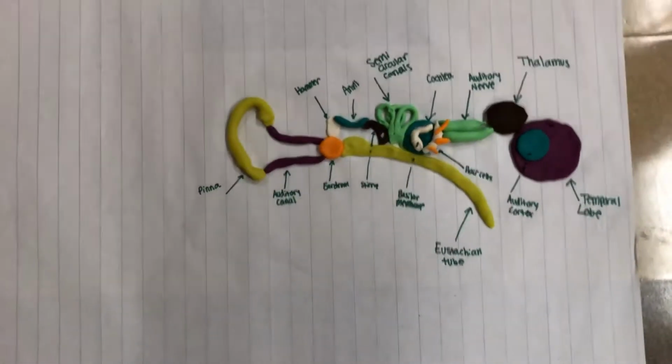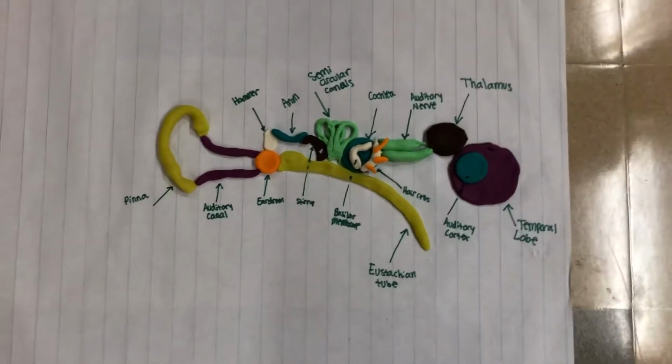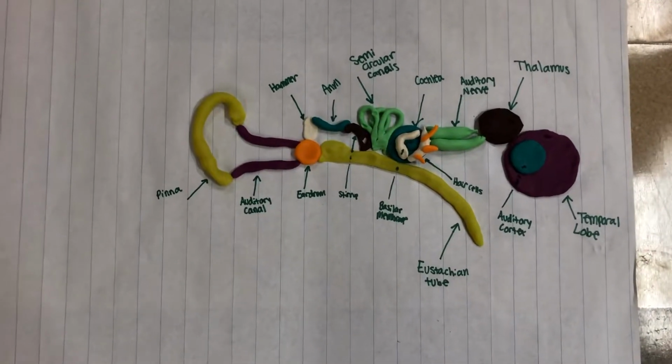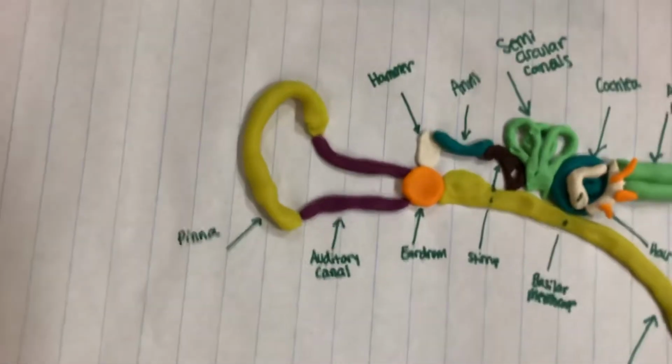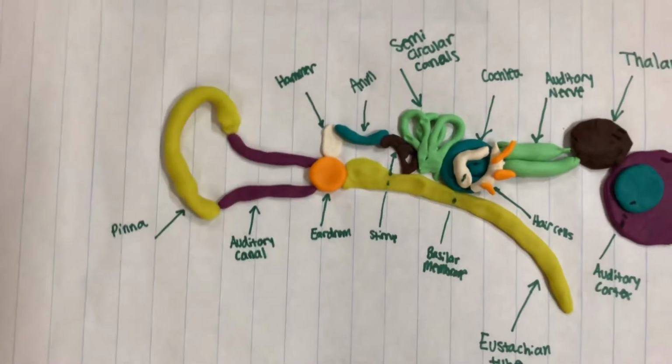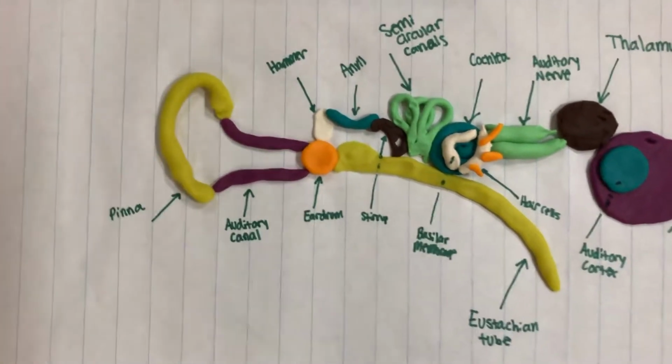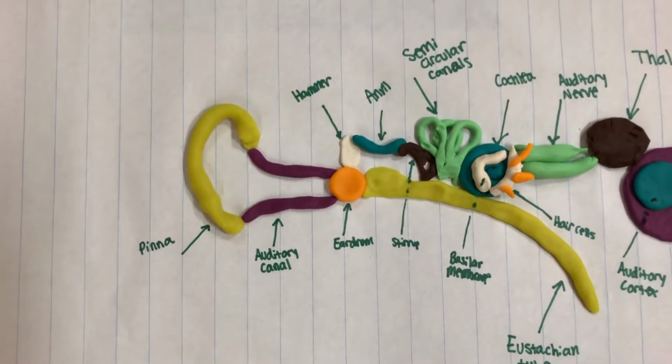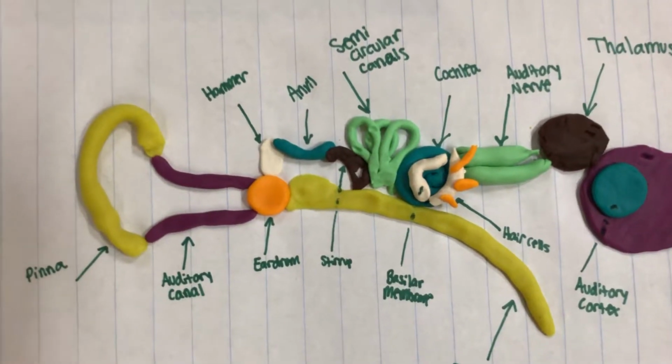The sense of hearing begins with sound waves that enter the outer ear, or pinna. The pinna channels the waves through the auditory canal, which is the entryway for sound waves from the pinna to the eardrum. The eardrum is a tight membrane which vibrates in response to sound waves.